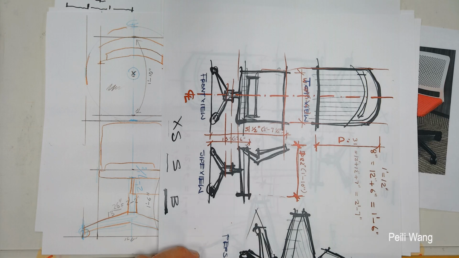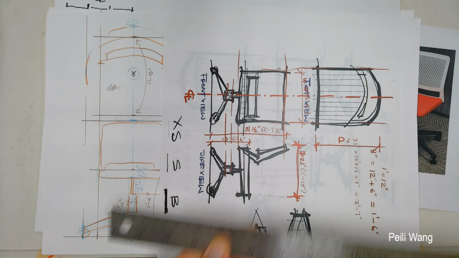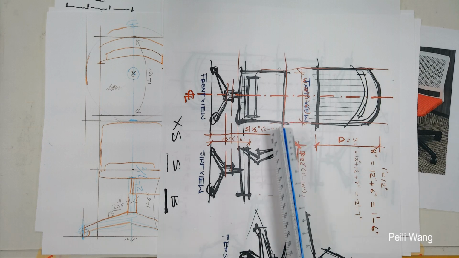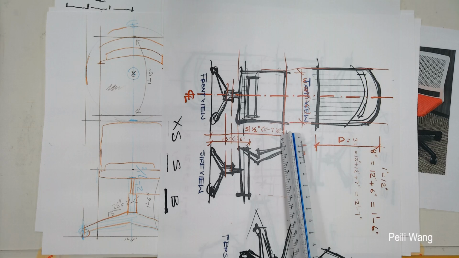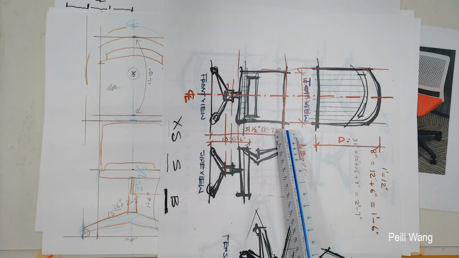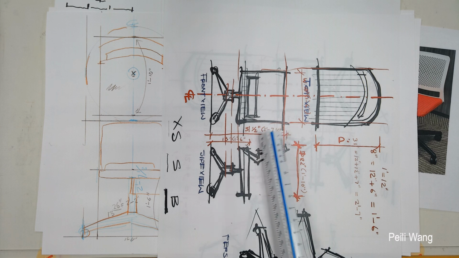We cannot find 31.5 inch on a ruler or scale. We have to convert it to 2 foot 7.5 inch. 2 foot is 1 foot 12 inch, double 12, which is 24. Then we have 7.5 inch, right? Yes, you have to do that.